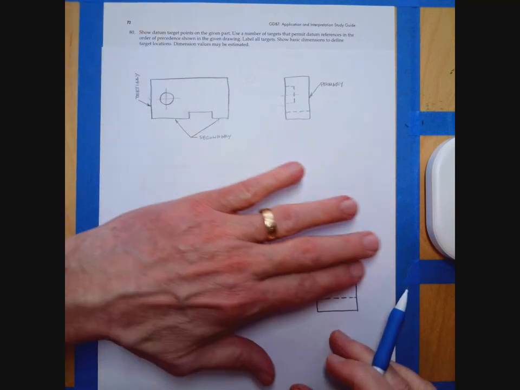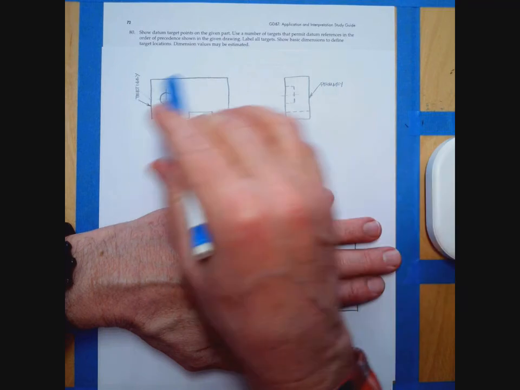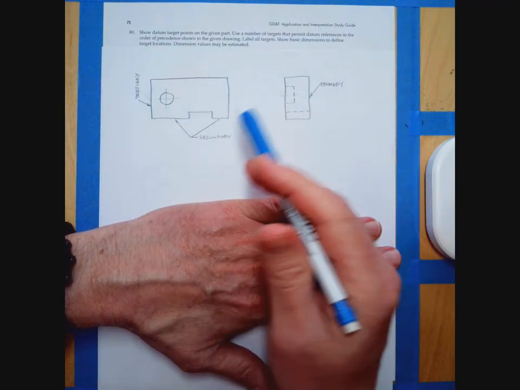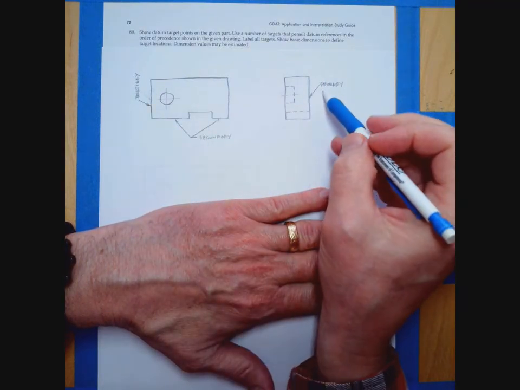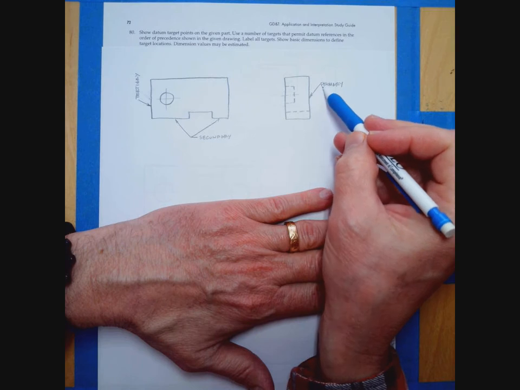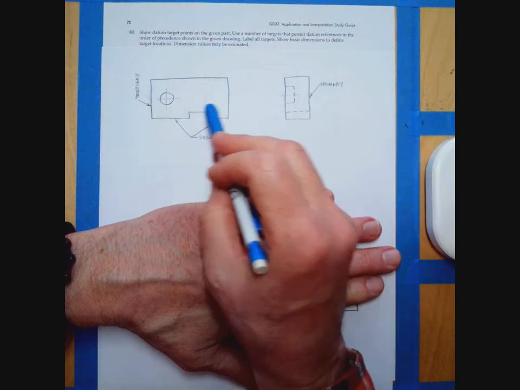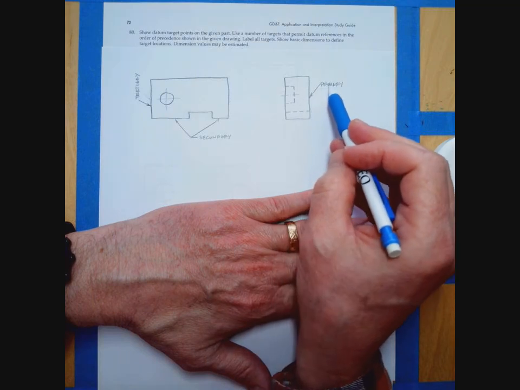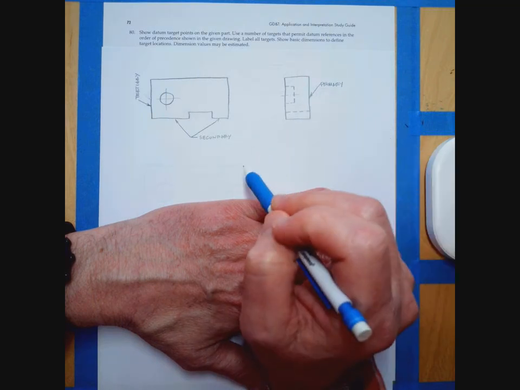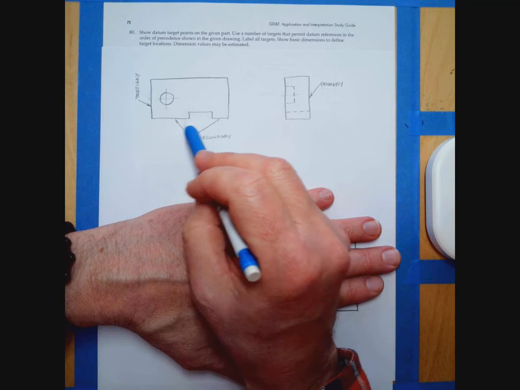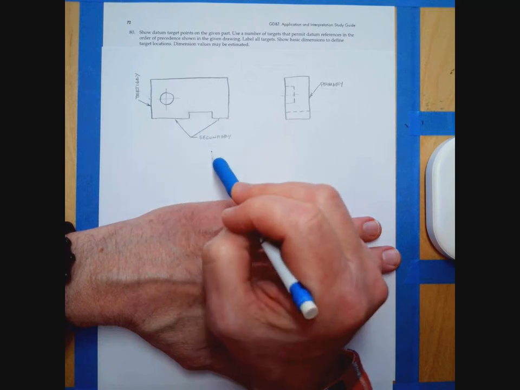Okay. So again, here's where our drawing is, or at least the partially completed drawing, and we know that this surface on the bottom here, right? This is two views, right? Top view and a right side view. This bottom surface here is the primary datum. The secondary datum is going to be kind of both of these surfaces together.